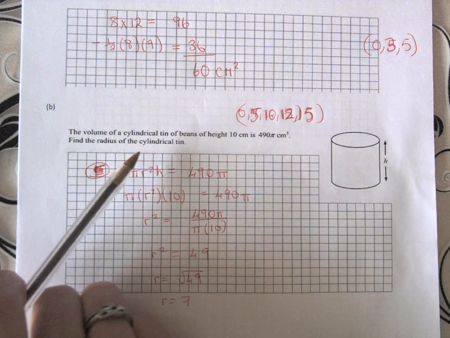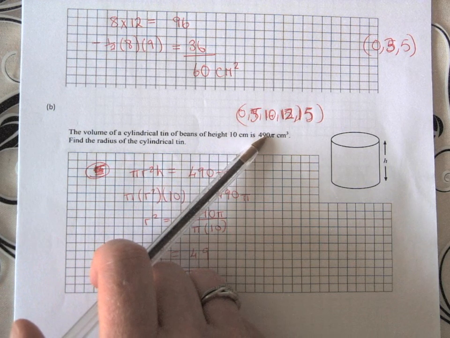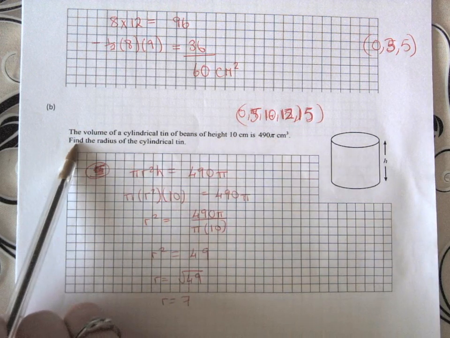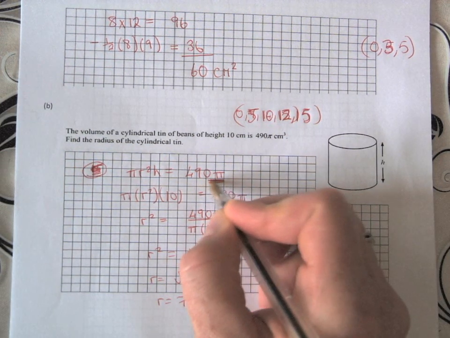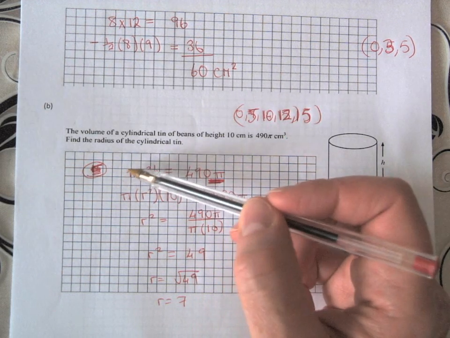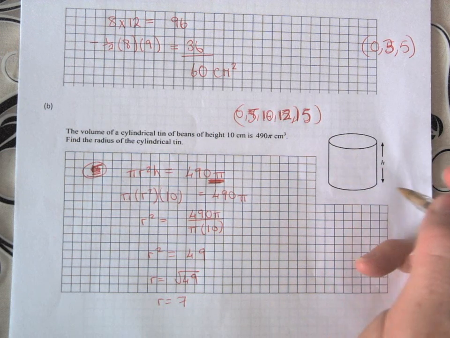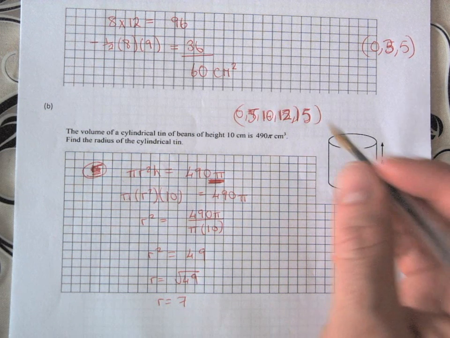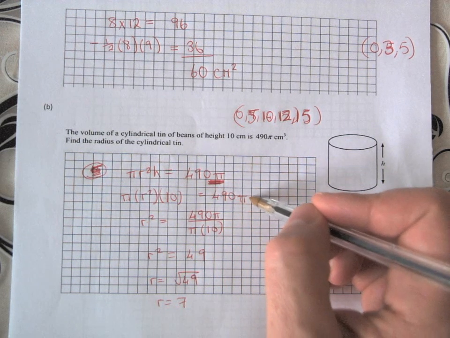The volume of a cylindrical tin of beans of height 10 centimeters is 490 pi centimeters cubed. Find the radius of the cylindrical tin. A lot of you are dropping the pi. The pi is part of the answer. Okay? So volume of a cylinder is pi r squared h. So r is what we're looking for, and height is 10. Okay? Equals 490 pi. Keep the pi there.